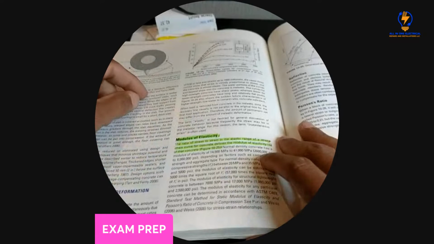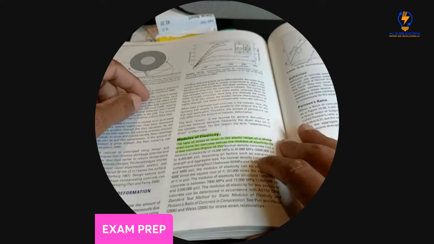So if we go here, we're gonna go to modulus of elasticity right here. This is, like I said, a breakdown of design and control of concrete mixtures. This is it. So modulus of elasticity. Right here on page 200, you're gonna highlight the first three lines. Like I said, modulus of elasticity. You have to put a tab on this page as well.